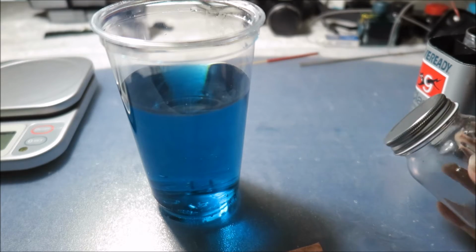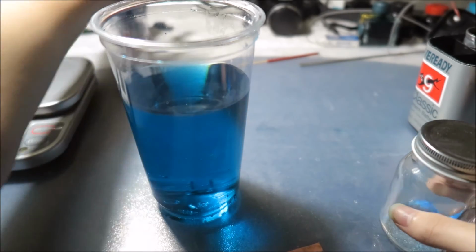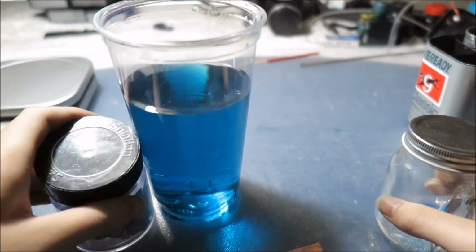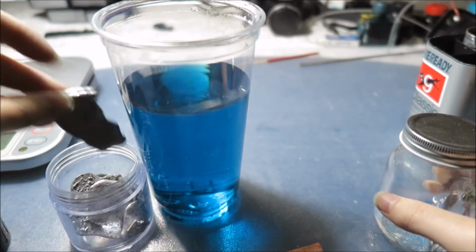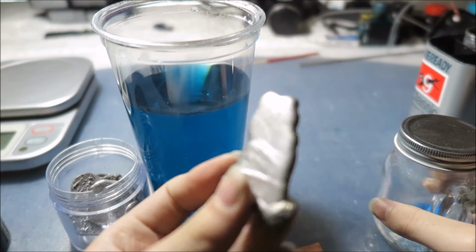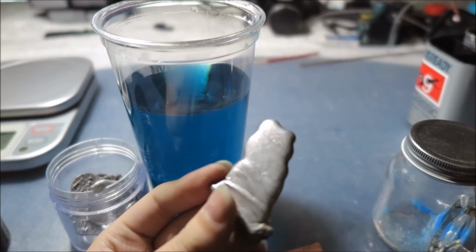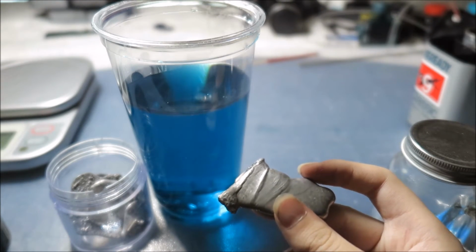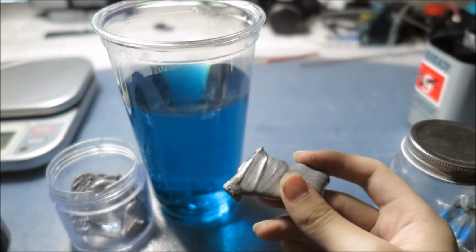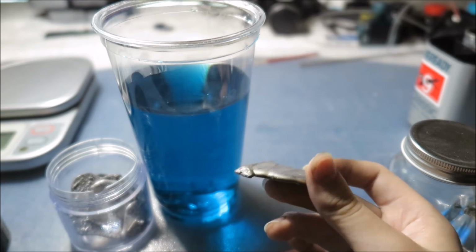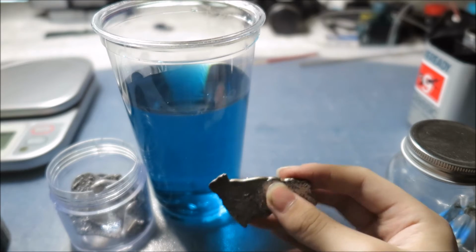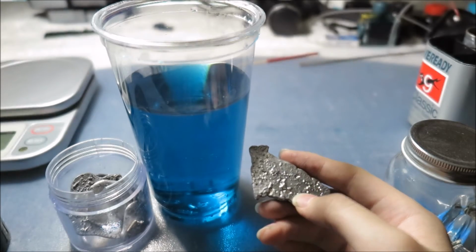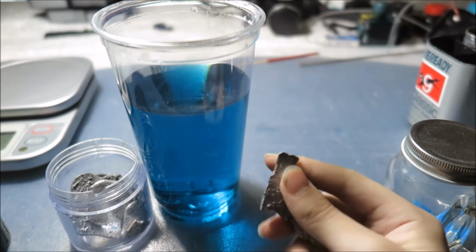And for the anode, I think I will be using lead and tin. This is a piece of, I think, 63% tin and 37% lead, and I melted it using a propane torch.